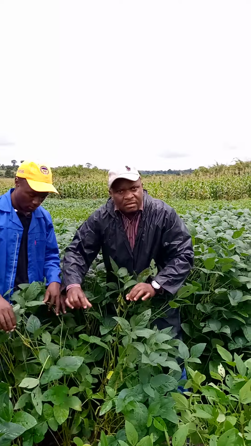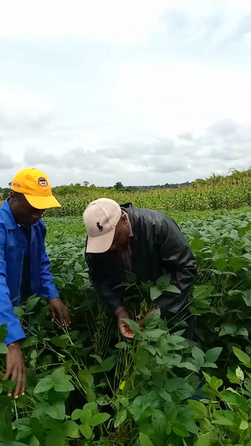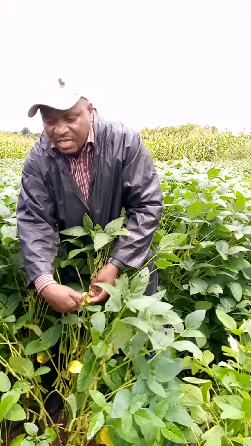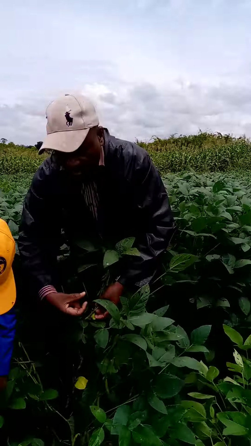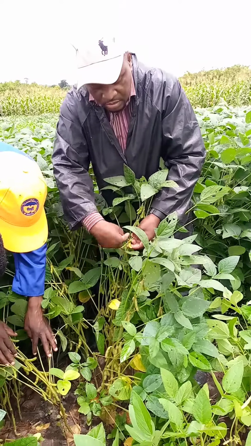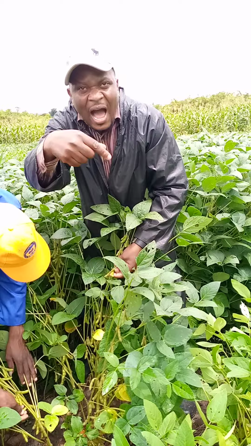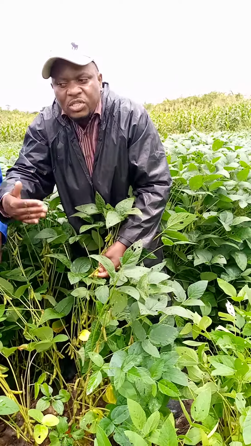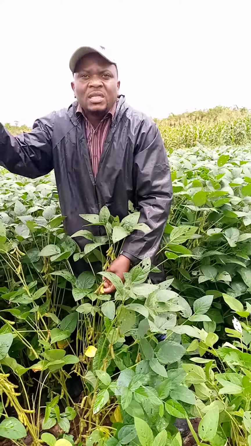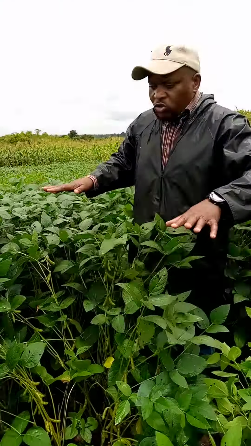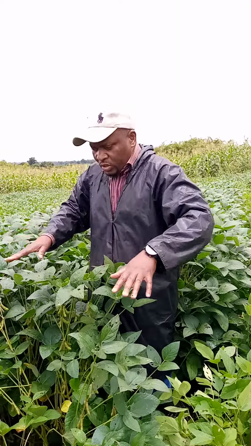And also the pod length. The pod length is relative to the number of beans per pod. The longer the pod, the greater the number of beans in there. That also contributes to the yield outlook for the soybean crop. As you can see, the soybean is almost getting to physiological maturity. Very soon, this crop shall be ready for harvesting.